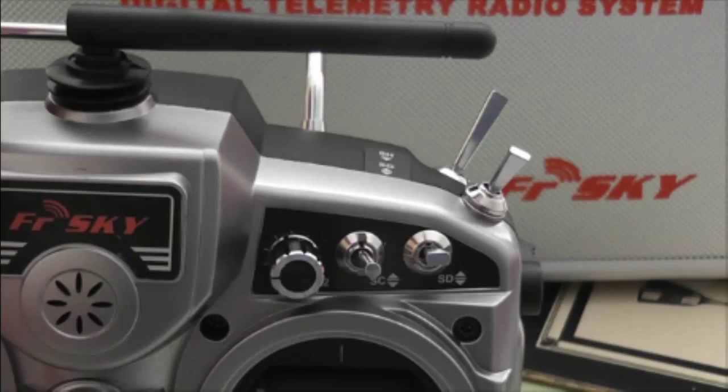Now I've got the Taranis programmed. It's into Mission Planner to set up the flight modes to match what I've programmed on the Taranis, and then I'm good to go.